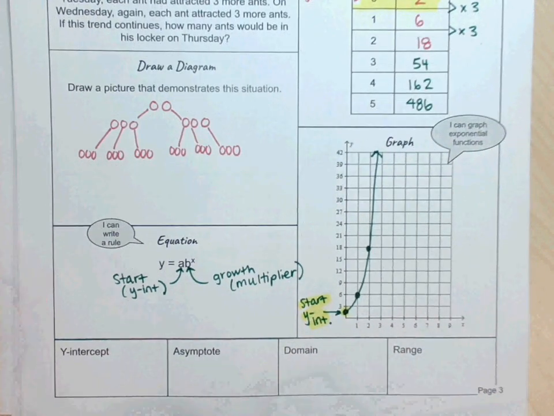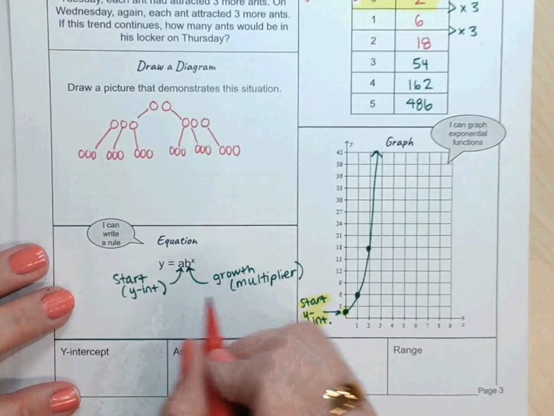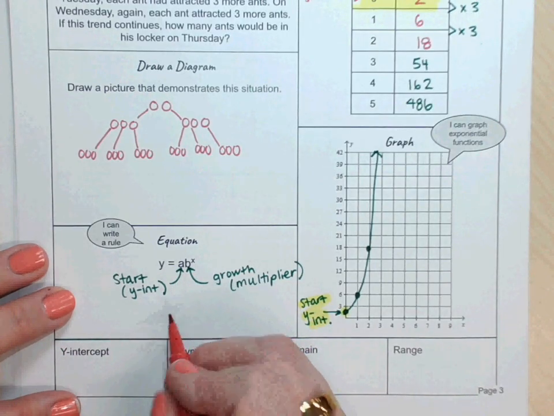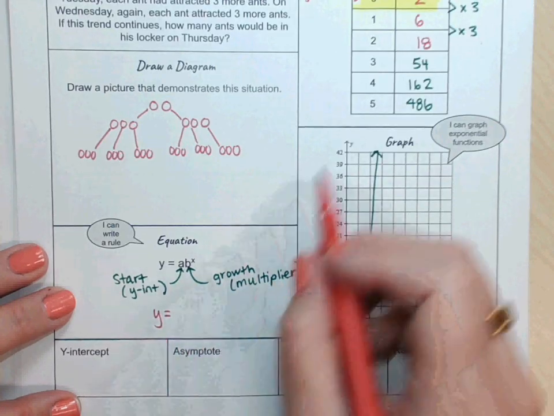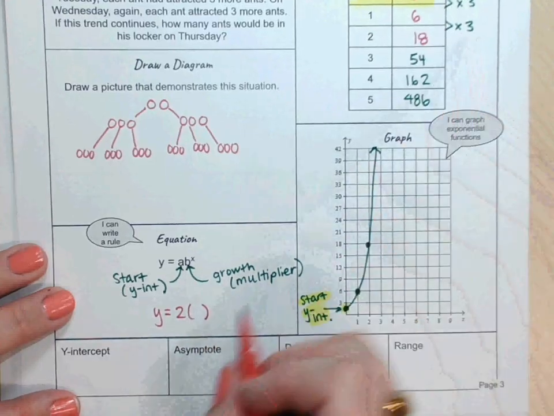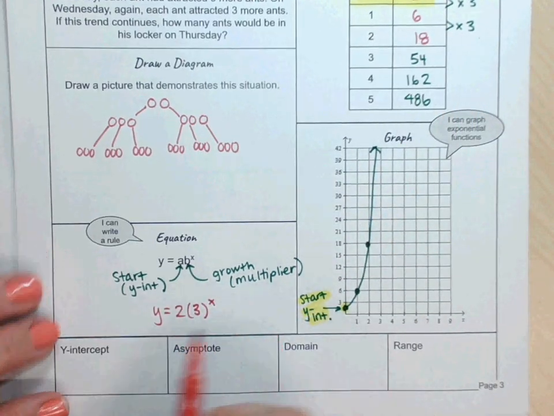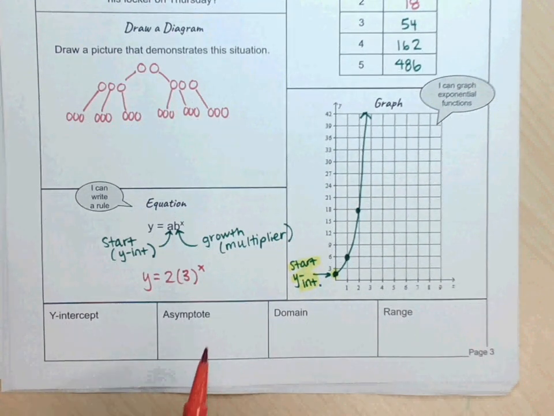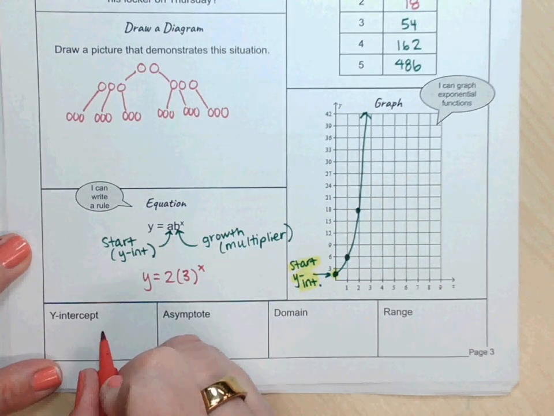So if I were to write the equation, hit pause and see if you can figure out what numbers you would plug in for A and B. Our starting amount was 2, and it grew by 3, a multiplier of 3. So that's our equation. So our y-intercept here, we said, is 2.